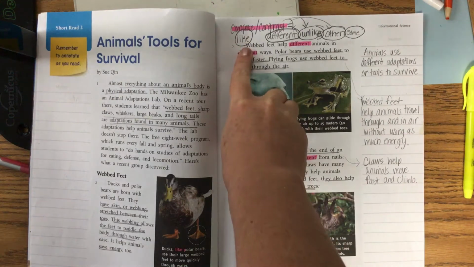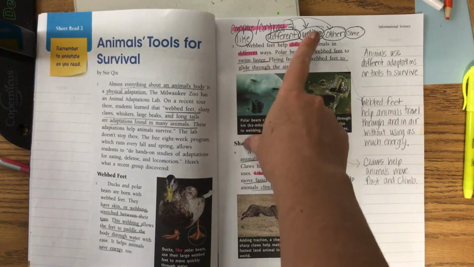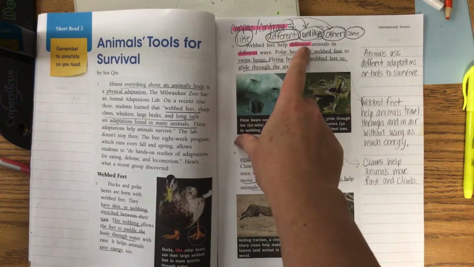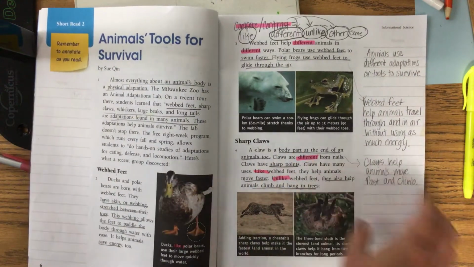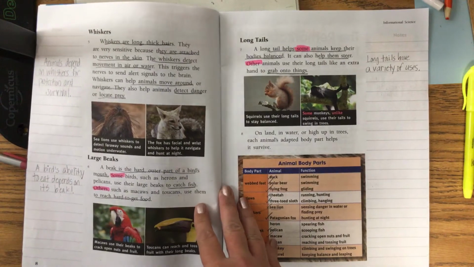Lots of times when they compared things they used the word like, but for contrasting we found that they used the words different, unlike, other, and the same. We used this as our key to go in and highlight those words in our text and even in the captions that went with some of the pictures. So your students' books should look like this. We did all this together.